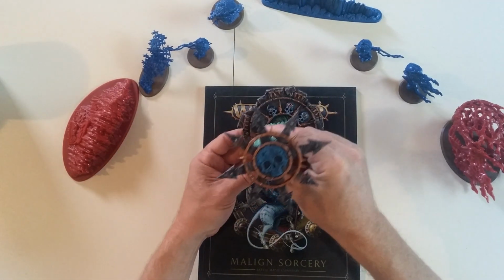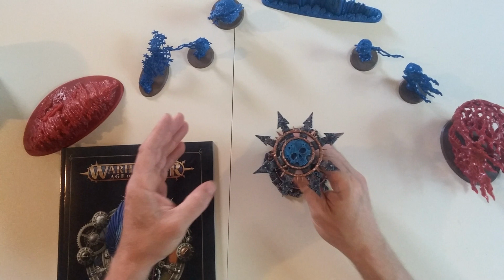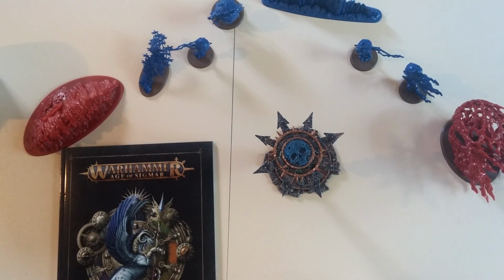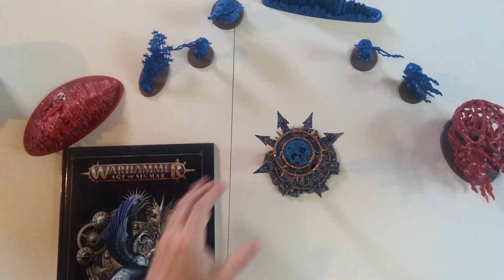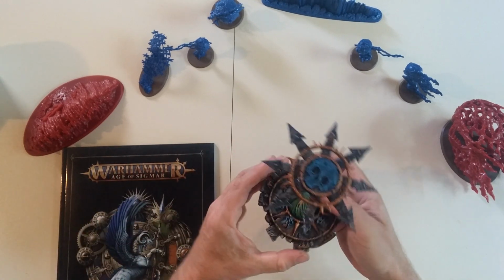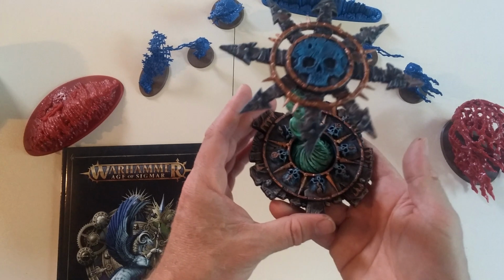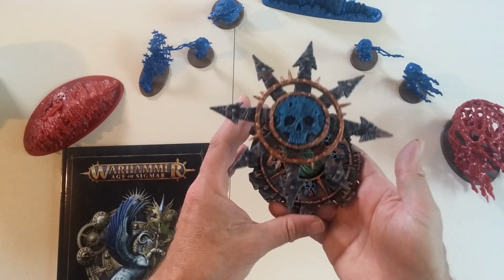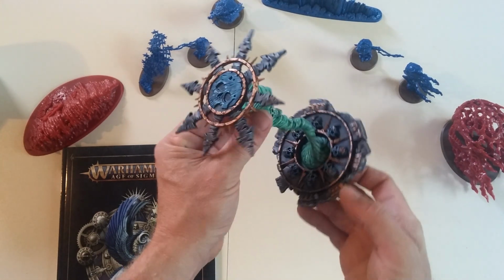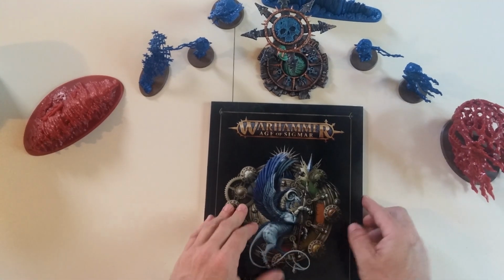And I just finished today painting up my Balewind Vortex. Now this is an older model that does not come in the Malign Sorcery's Battle Magic Expansion, but there are the rules for the Balewind Vortex as an endless spell. So anyways, as I said, I just painted it up. I'm happy with it. It was a quick paint job, but it does the trick. Okay, anyways, let's take a look at the book.